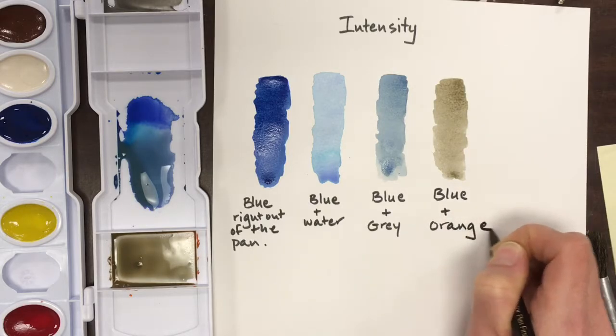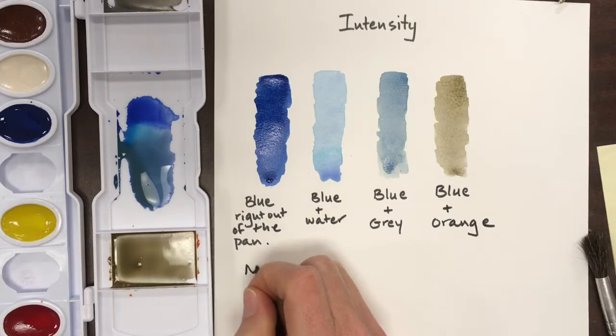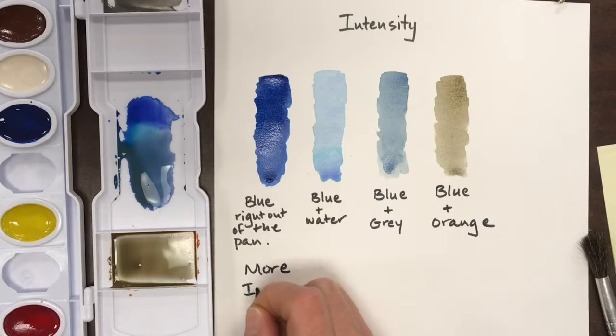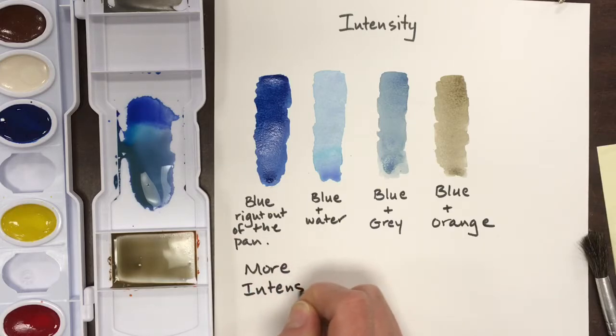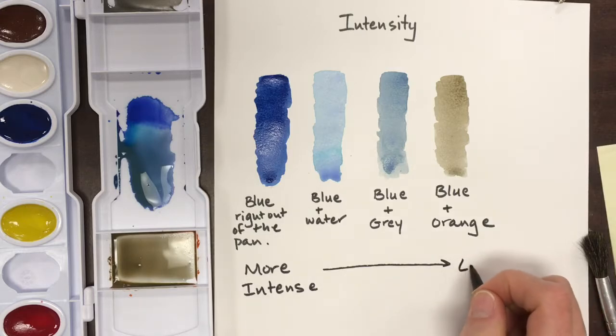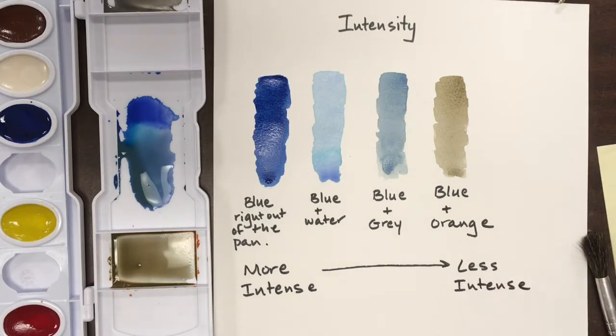So this could come in handy when you're creating your watercolor landscape, or any landscape for that matter, because it's a way to show that difference in intensity that happens when you're looking at something from far away. So over on the left, we have the most intense color we have, or the most intense hue of blue, and then things become less and less intense as we get over to the right.